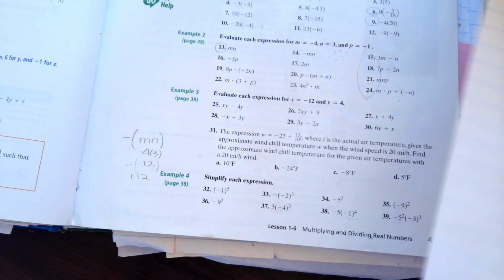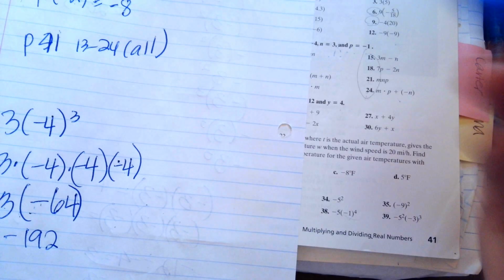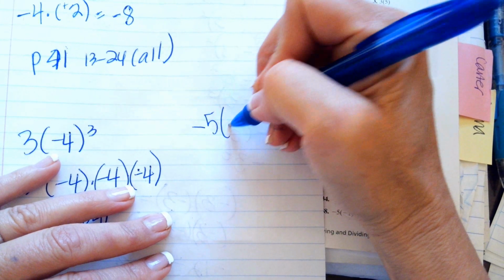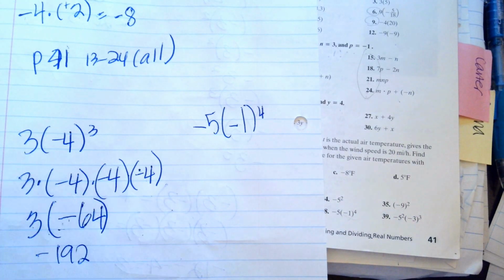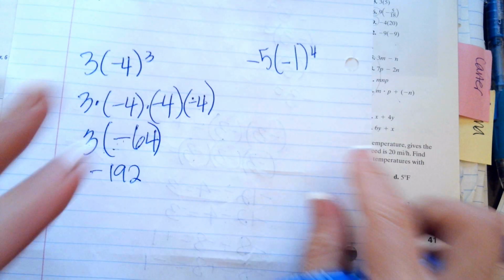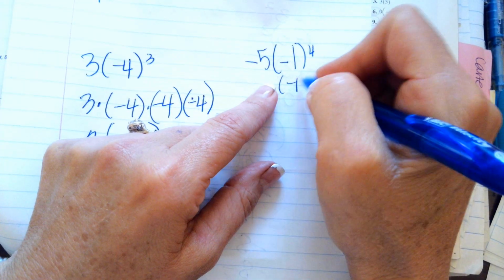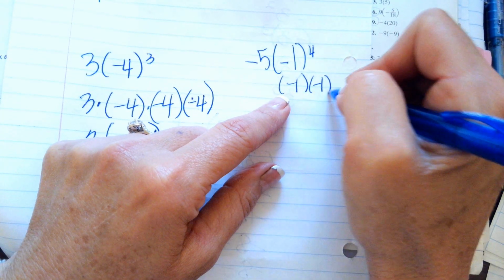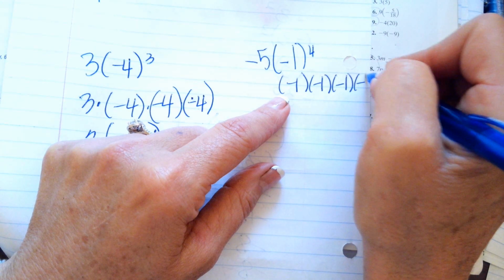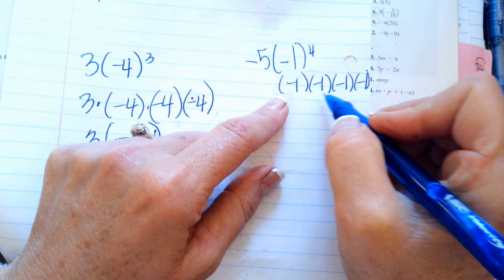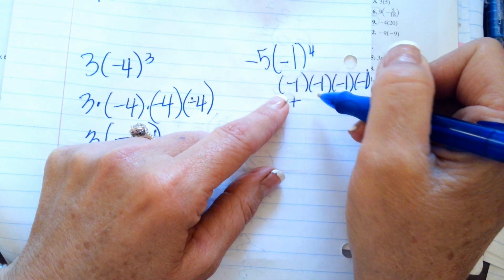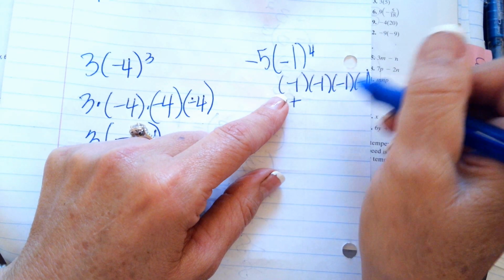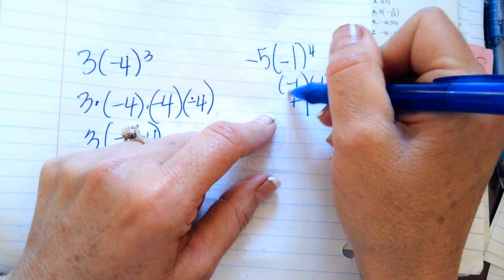Okay. Then our next one is negative 5 times negative 1 to the 4th power. So first I'm going to deal with my exponent. So it's negative 1 times negative 1 times negative 1 times negative 1. I have an even number of numbers. So my answer is going to be positive. And then we know 1 times 1 times 1 times 1 is positive 1.